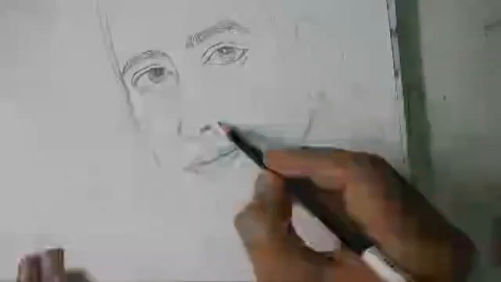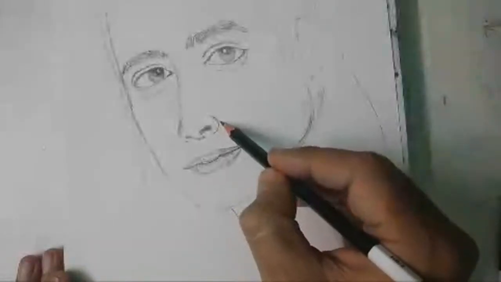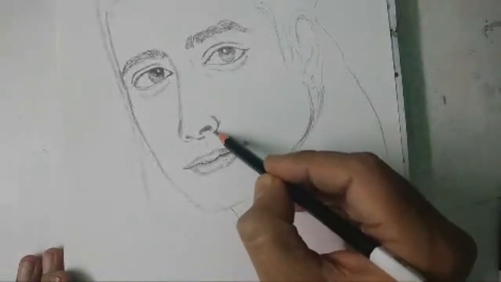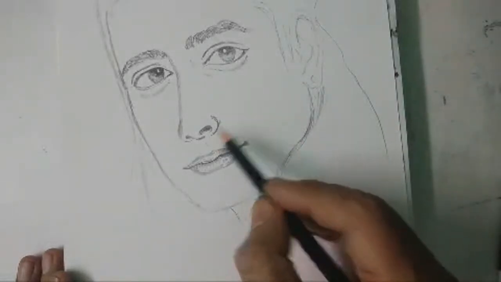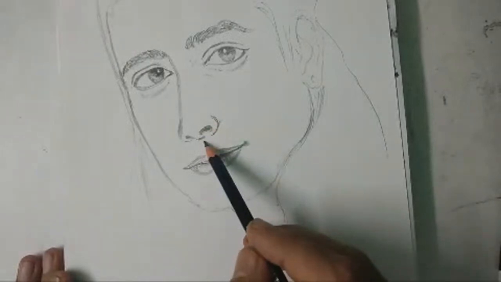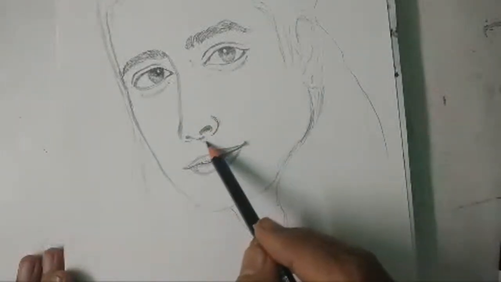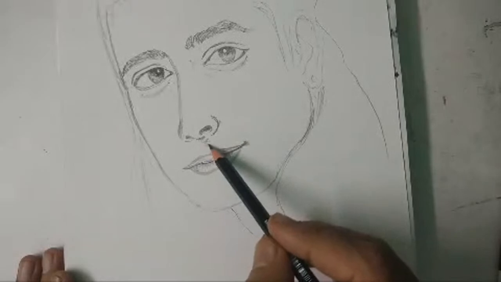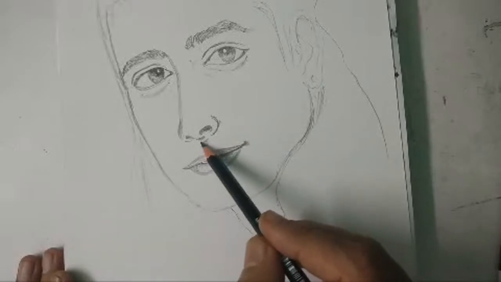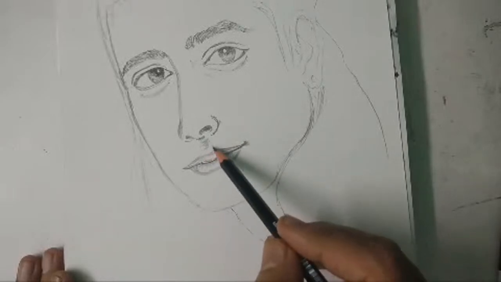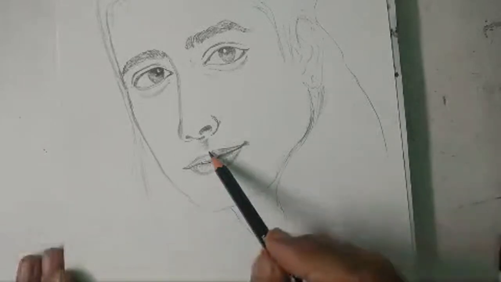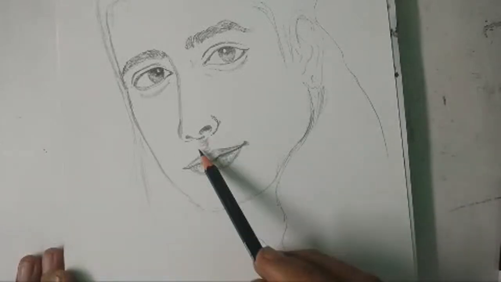When you have done shading on any body part, the face and so on, you then have to use a brush or a tissue paper to merge the color and make it soft.